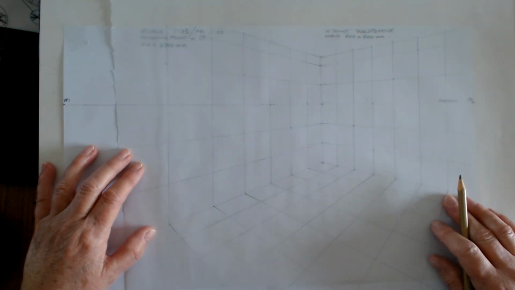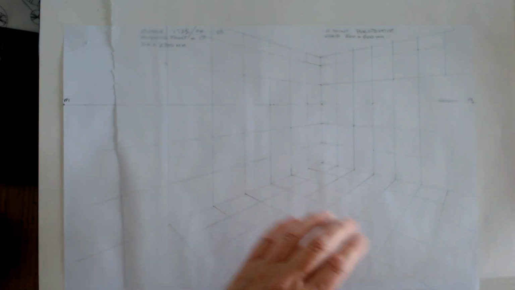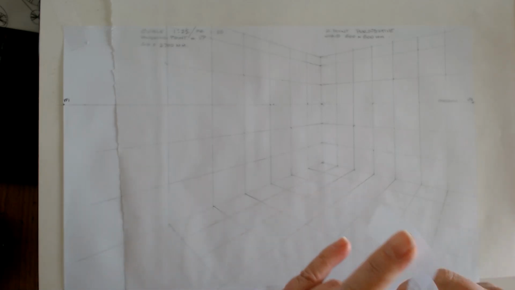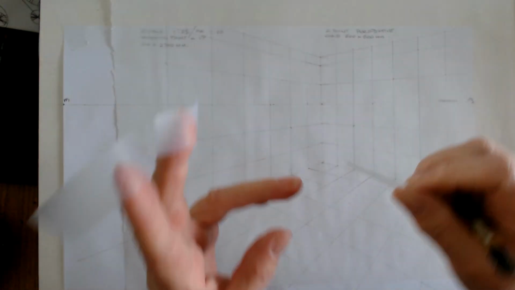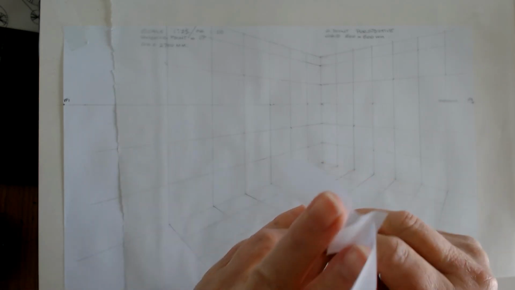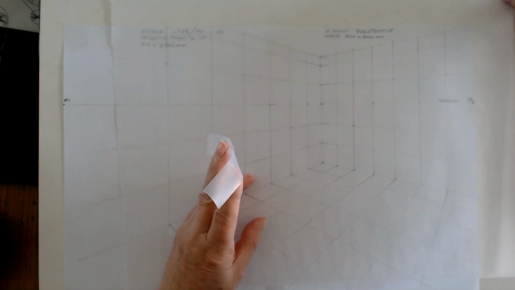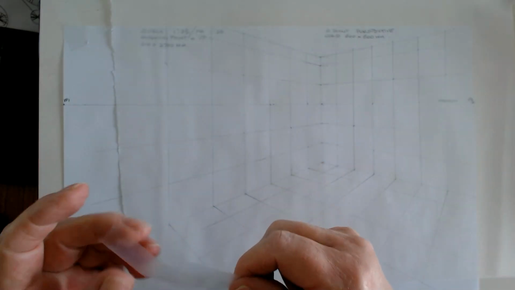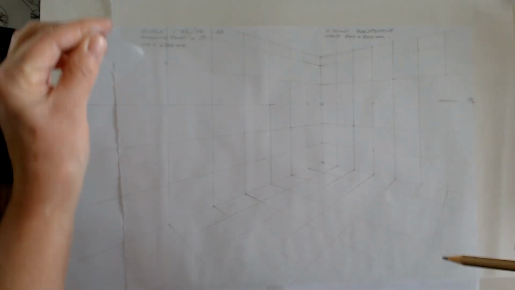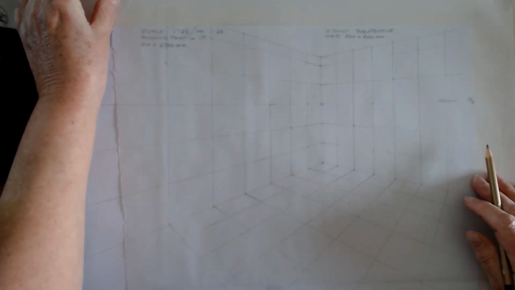Then I'll stick it down. I'm only going to stick it at the top so that I can lift it up.